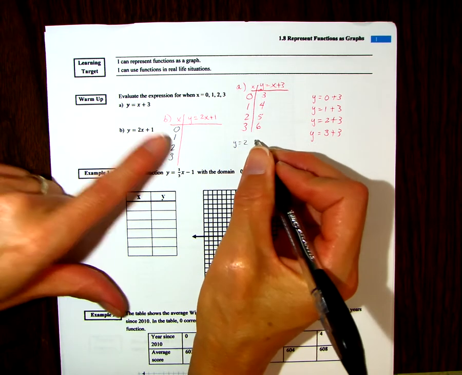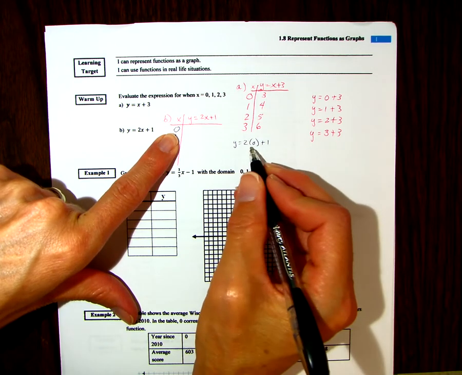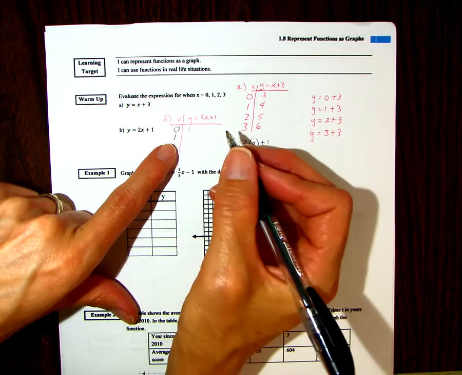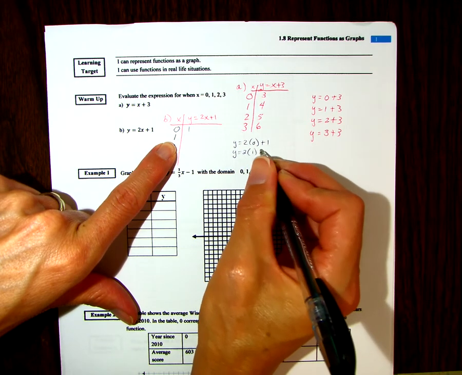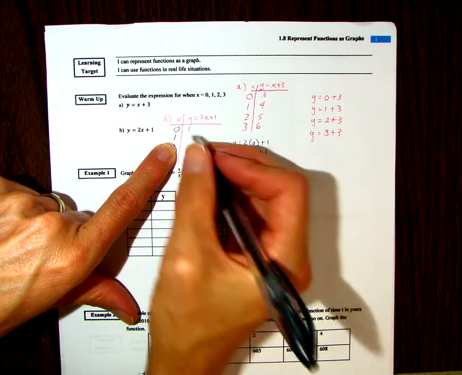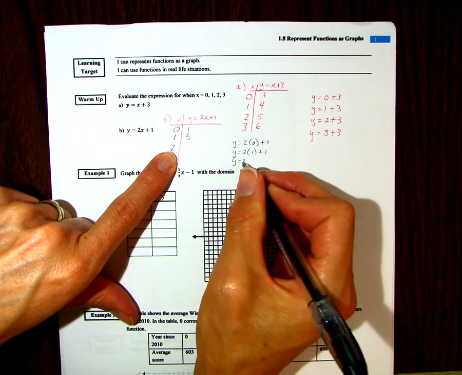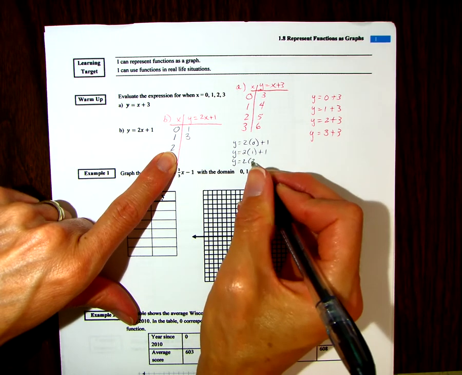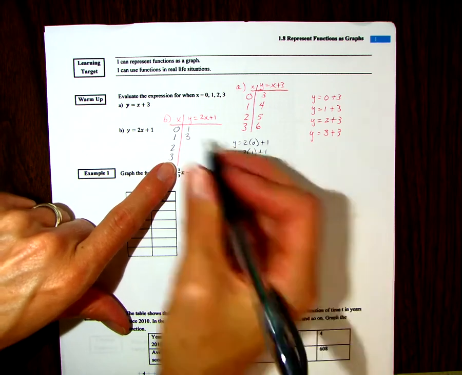Y is equal to 2 times 0 plus 1. 2 times 0 is 0, plus 1 we get 1. Y is equal to 2 times 1 plus 1. 2 times 1 is 2 plus 1 is 3. Y is equal to 2 times, now I'm substituting in 2 for x. 2 times 2 is 4, plus 1 is 5.